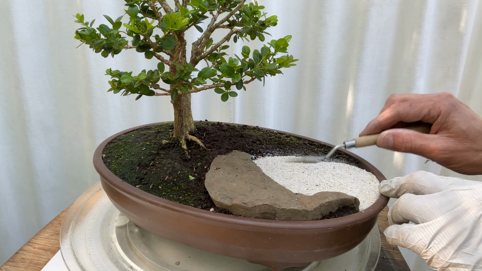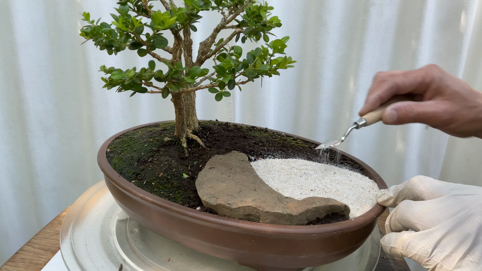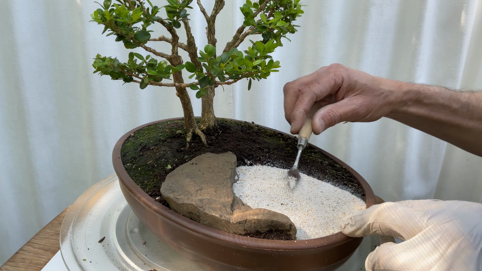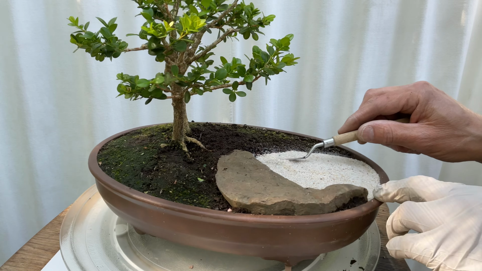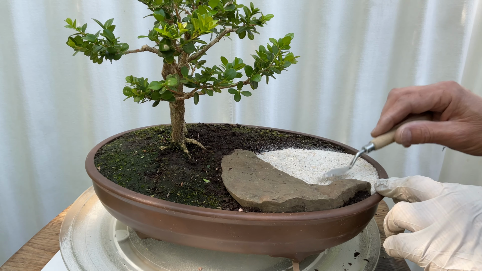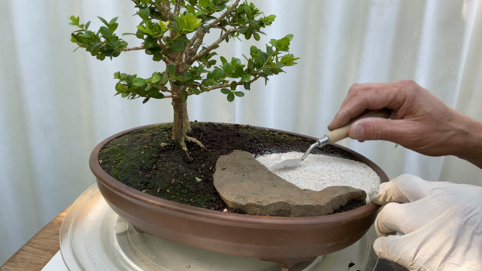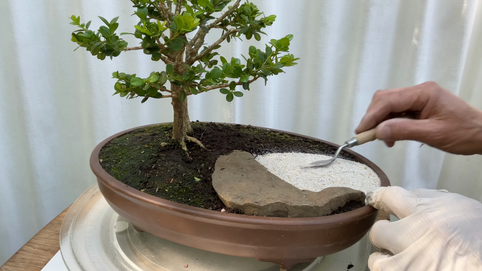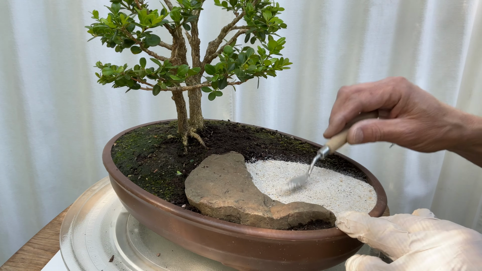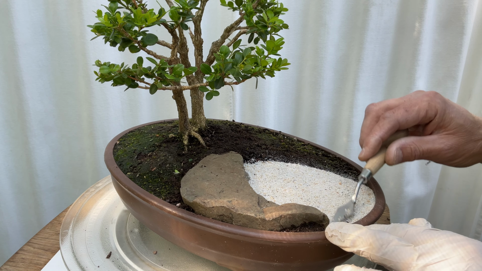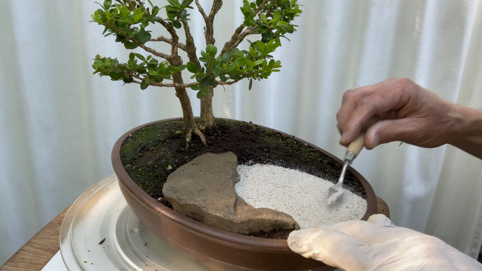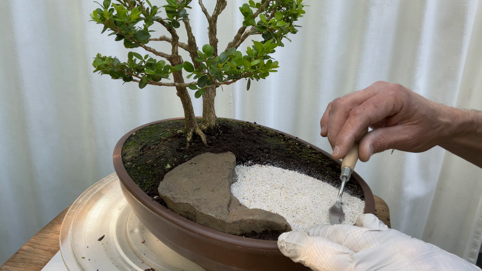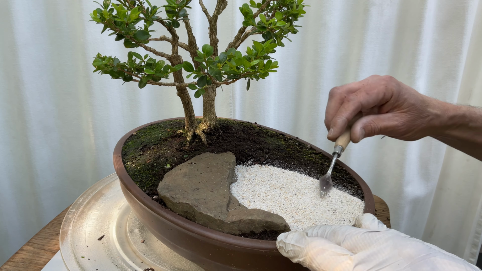Now, Tom Novak from Grow and Clip Bonsai for Seniors has used these blue glass beads, but how do they look? They look gaudy. That's not the right thing.